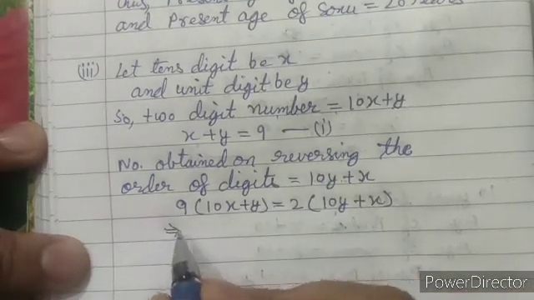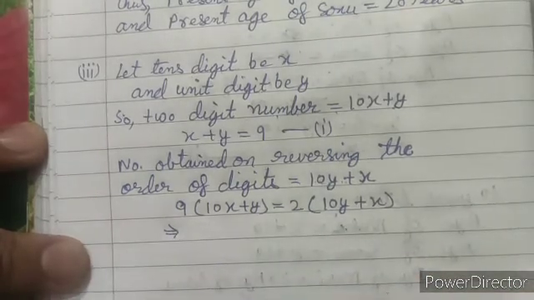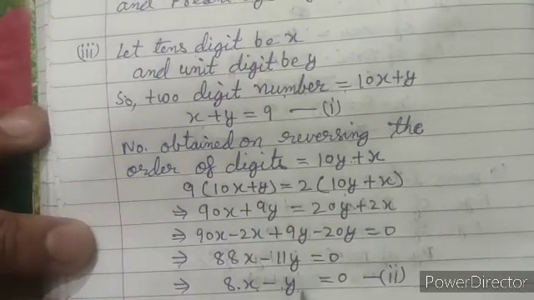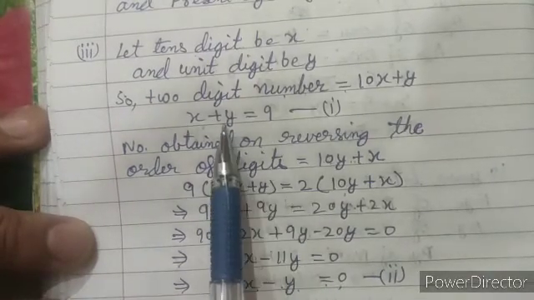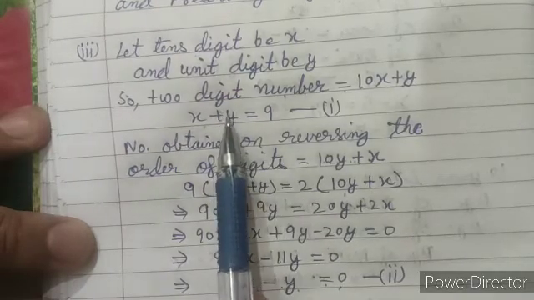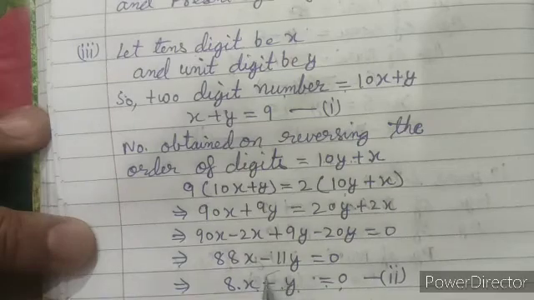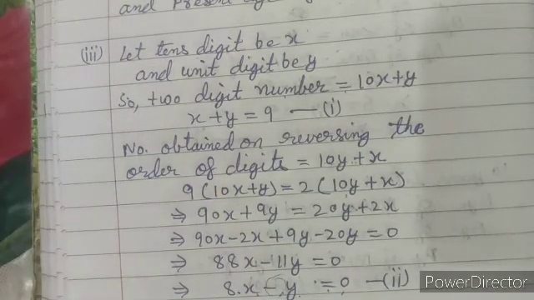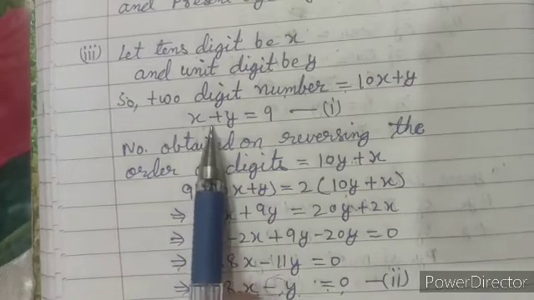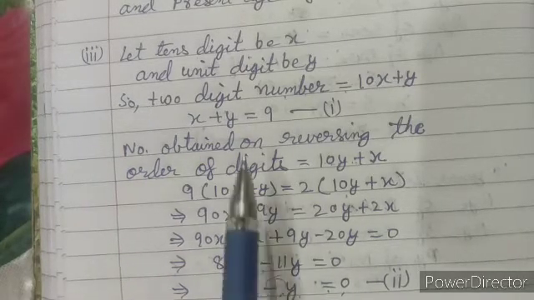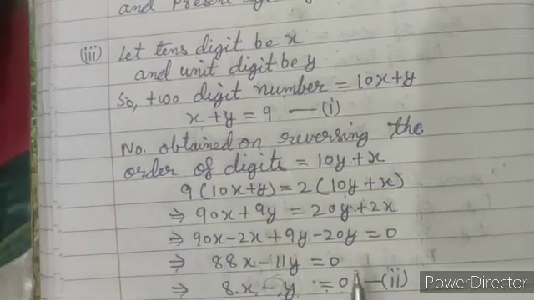Now we will solve this to get the second equation. And the second equation we are getting is 8x minus y equal to 0. As we see in first and second equation, here coefficient of y is plus 1 and here coefficient of y is minus 1. The numerical value of the coefficient is same, and one is positive and another one is negative. So we can easily eliminate y by adding these two equations.